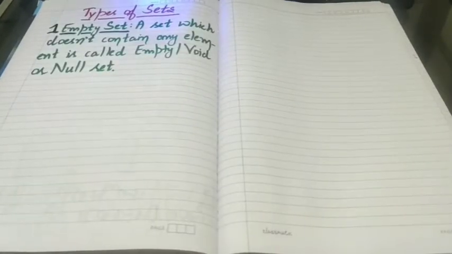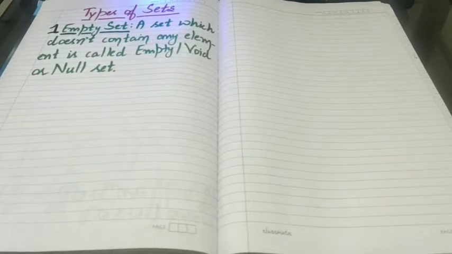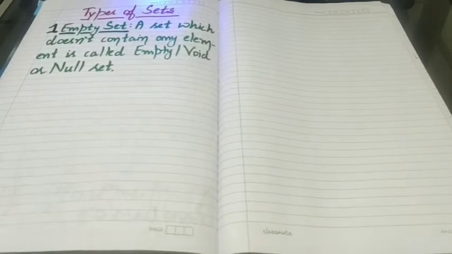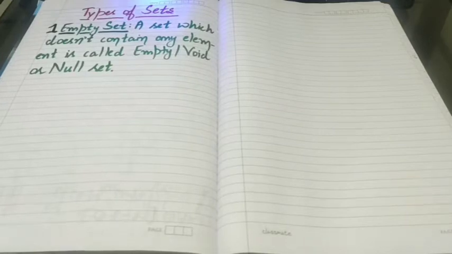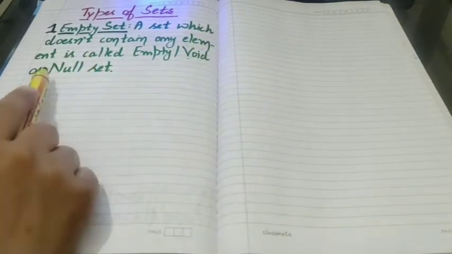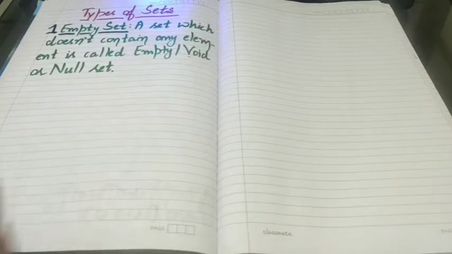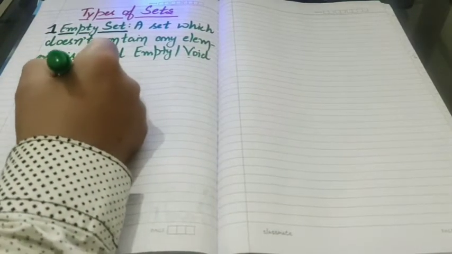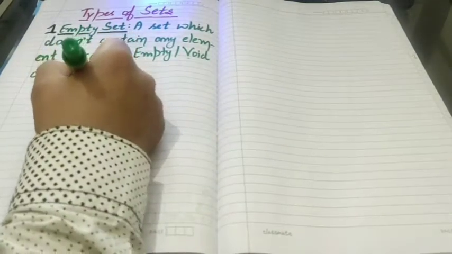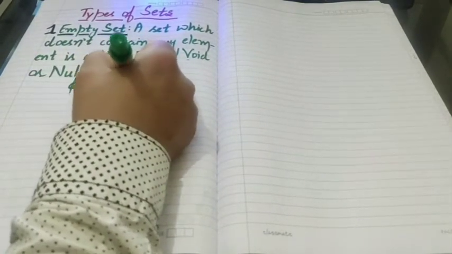In the chapter set theory, next we are going to start with types of sets. Well, the first type is empty set. A set which doesn't contain any element is called empty set. Sometimes it is also called void set and sometimes it is known as null set. Again, the set which doesn't contain any element is called empty or void or null set, and usually it is represented by the sign psi or sometimes just a set of curly brackets without any element. These two signs represent empty sets.